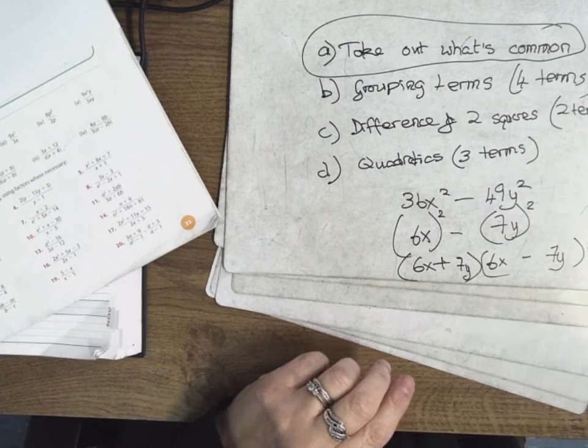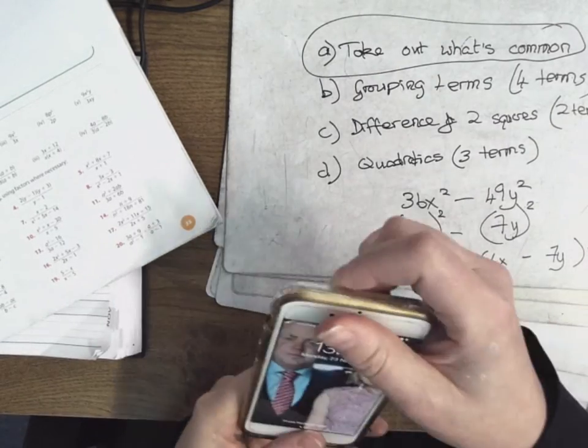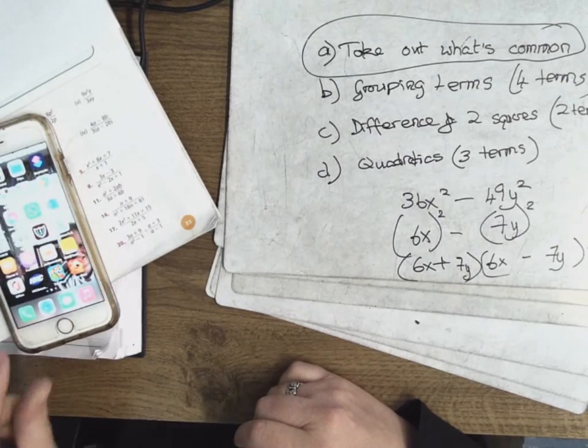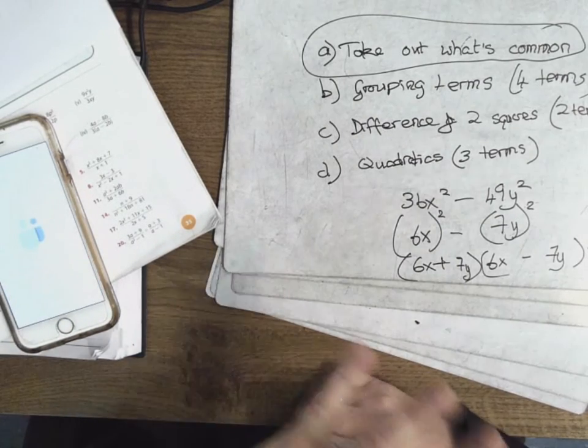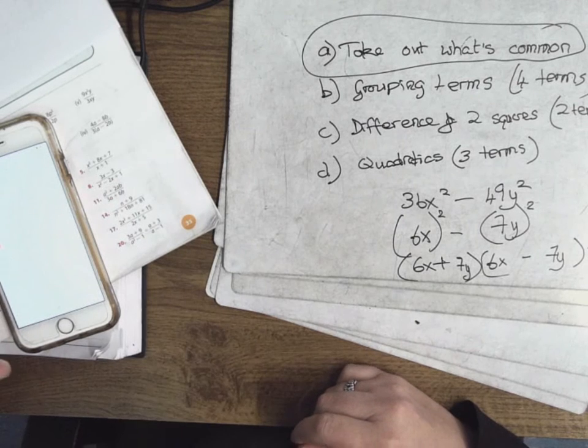Okay. So on Teams, I have put up a sheet with all these mixed in together. Wait now till I see where I put it. It's from another book, not from your own book, okay?